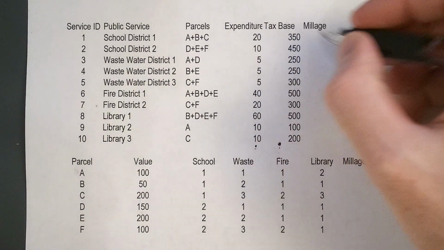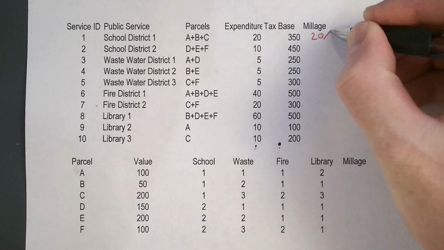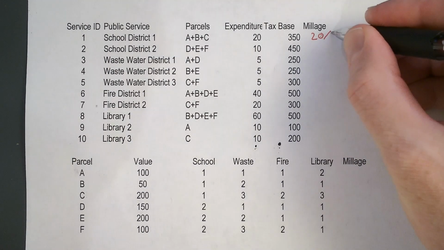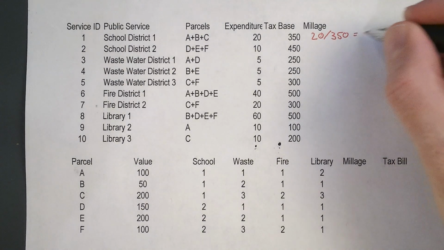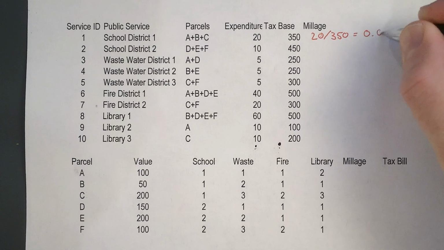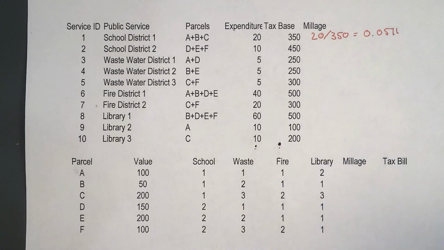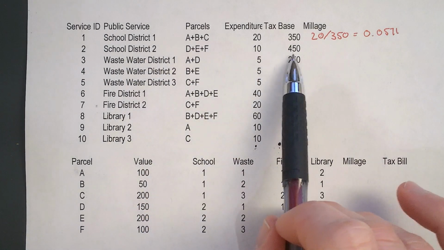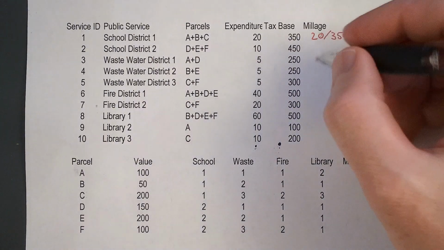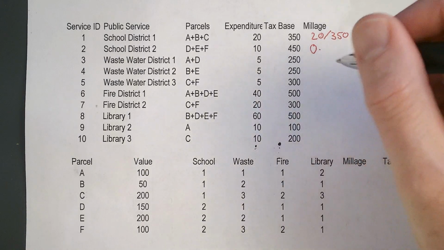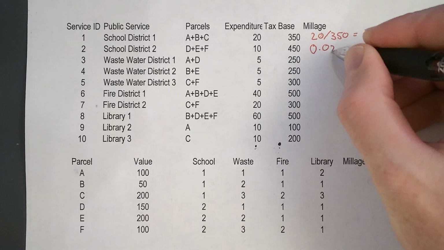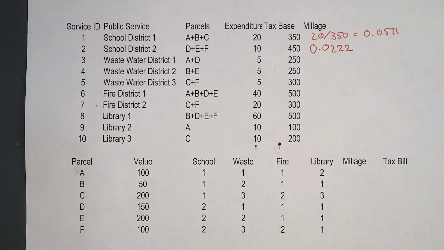You would take the 20 divided by 350, and that would give you 0.0571. Now you can do the same for school district 2, and you would get the millage rate of 10 divided by 450. You get 0.0222. And you can do this for the other values.